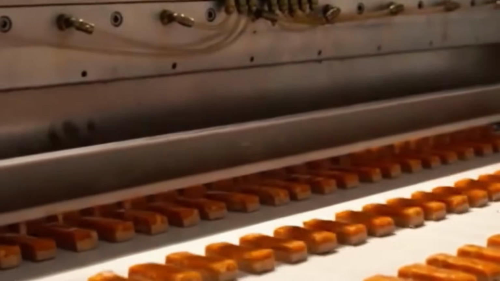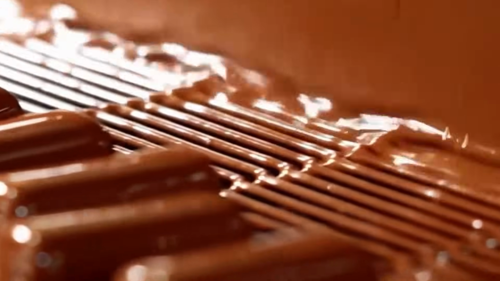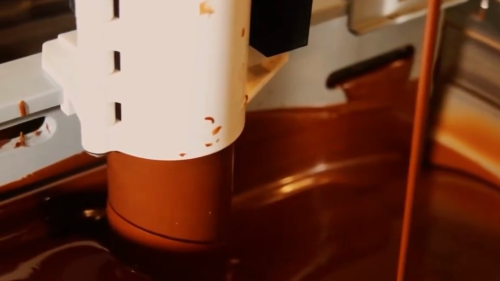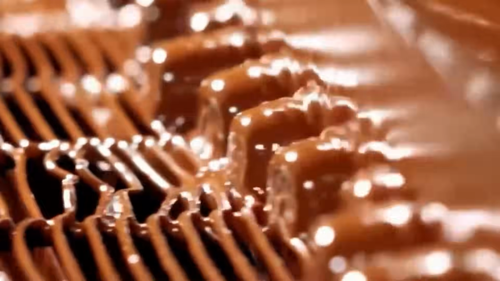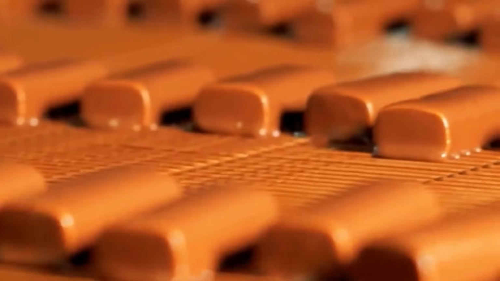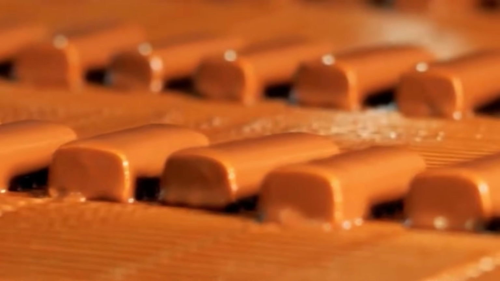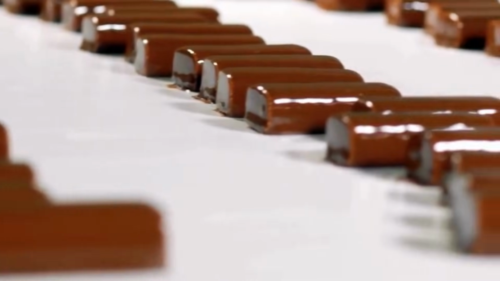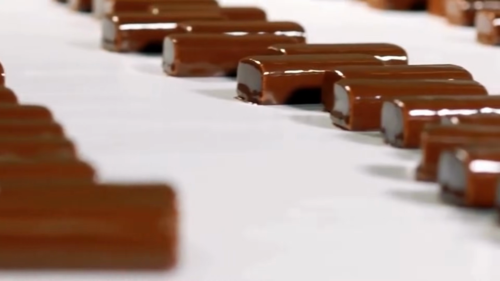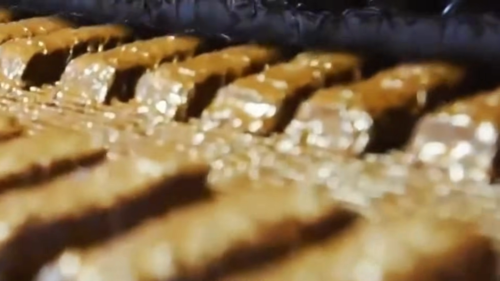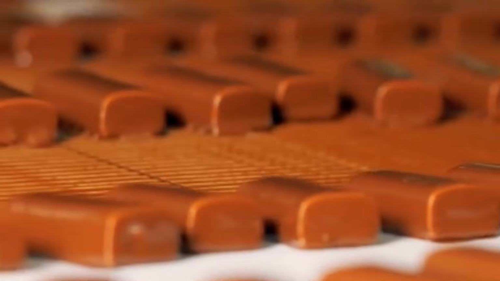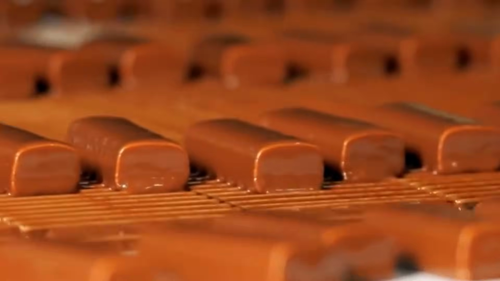The enrobed bars enter a cooling tunnel divided into progressive zones starting at 10 degrees Celsius and gradually increasing to 16 degrees Celsius to prevent fat bloom and cracking. Tunnel length is approximately 30 to 40 meters, with dwell time ranging from 5 to 8 minutes depending on coating thickness and line speed. Product core and coating surface temperatures are measured at tunnel exit to confirm stabilization below 20 degrees Celsius.